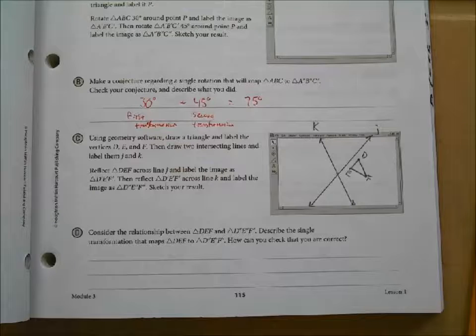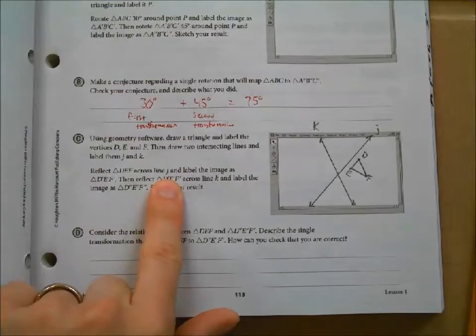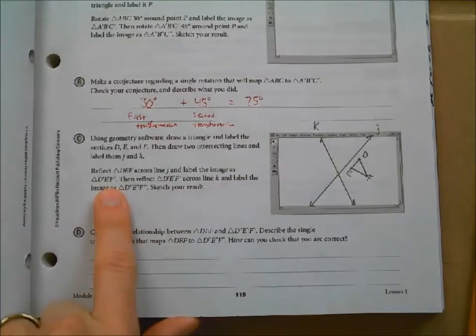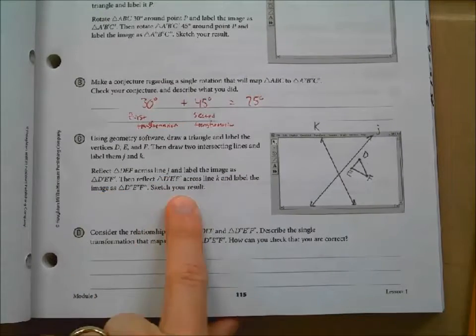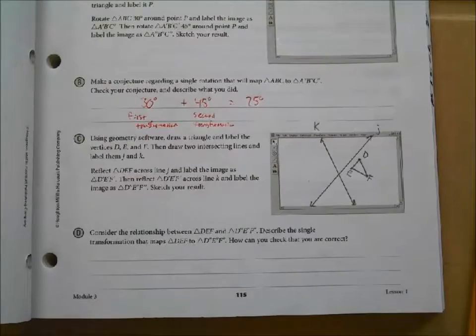And the directions ask us to reflect triangle DEF across line J first, label that image as D prime, E prime, F prime, and then we'll reflect it across line K and label that image D prime prime, E prime prime, F prime prime. Okay, so go ahead and do that once you've got your paper there. I'm going to do it too here.